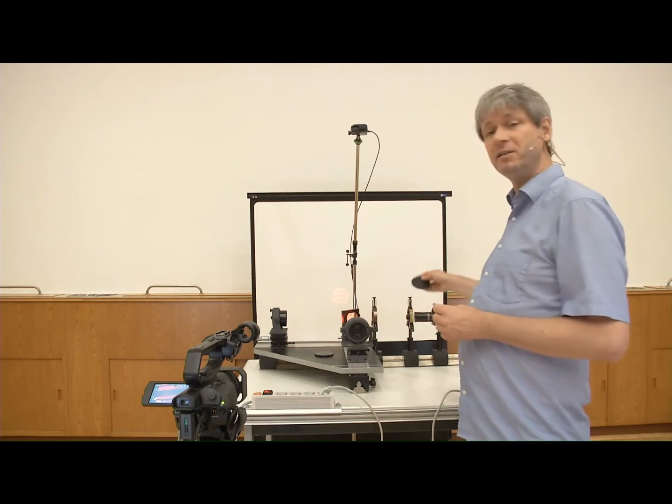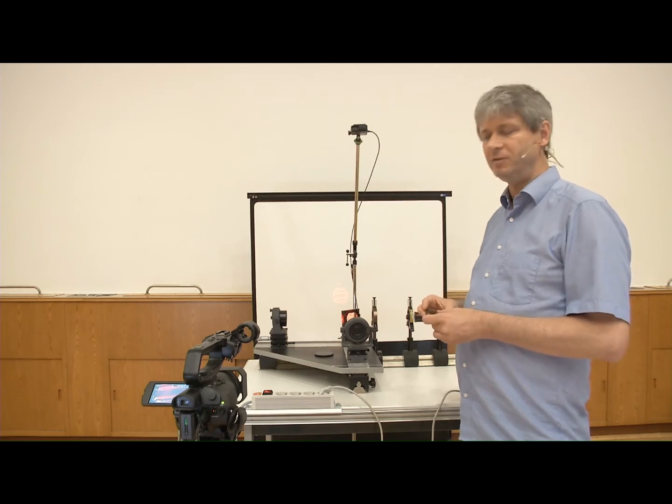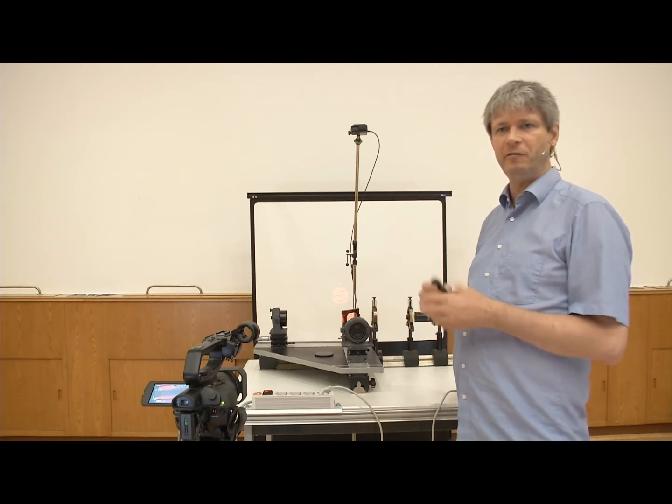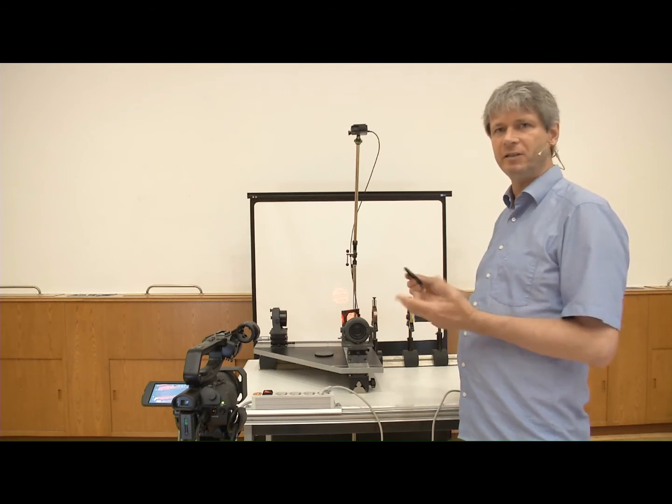Okay, this is a Michelson interferometer, and I want to show you one of the most interesting experiments, I think, in optics: the fact that light plus light can actually give you darkness if it is coherent light.